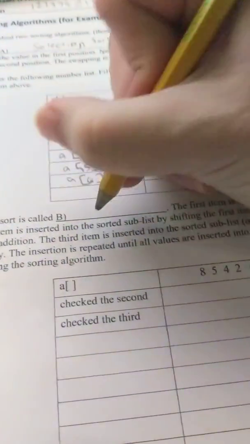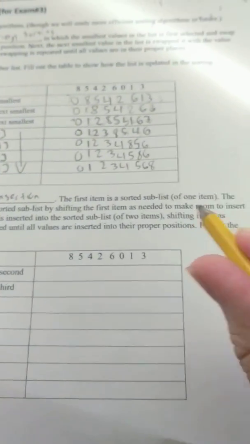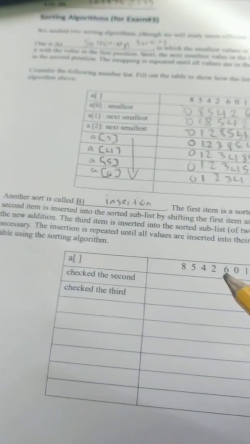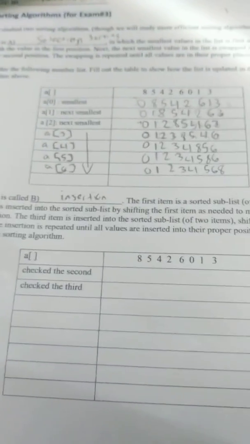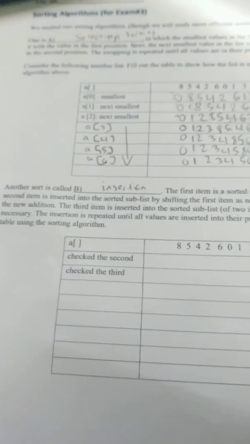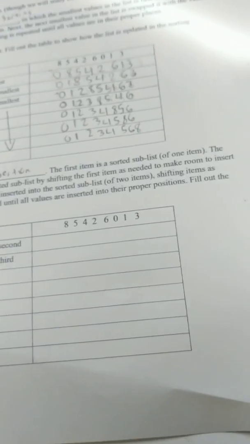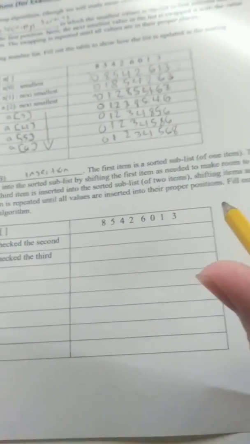Now, the second one is an example of insertion sorting. The first item is a sorted sublist of one item. The second item is inserted into the sorted sublist by shifting the first item as needed to make room to insert the new addition. The third item is inserted into the sublist of two items, shifting items as necessary. The insertion is repeated until all values are inserted into proper positions.